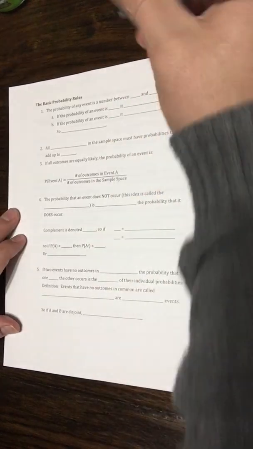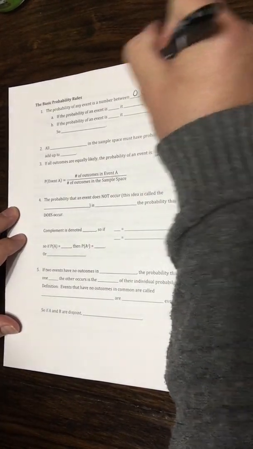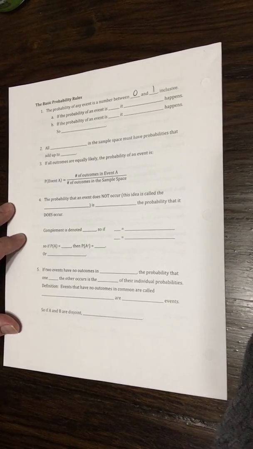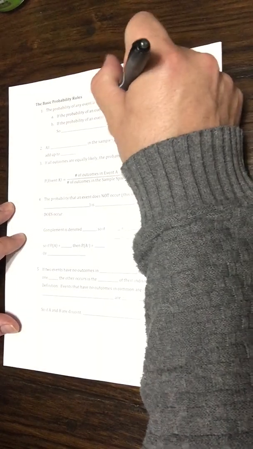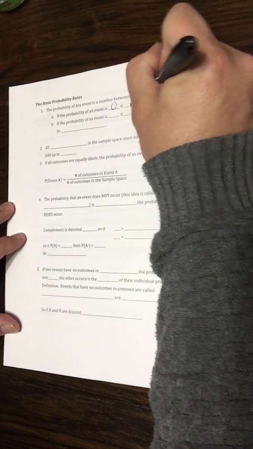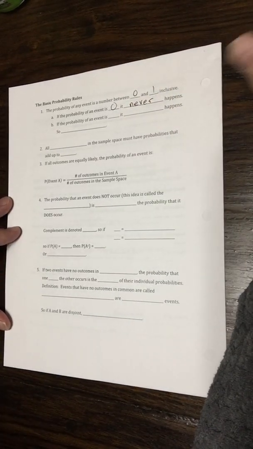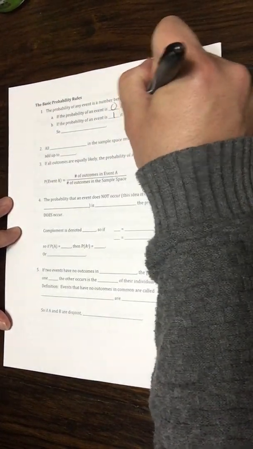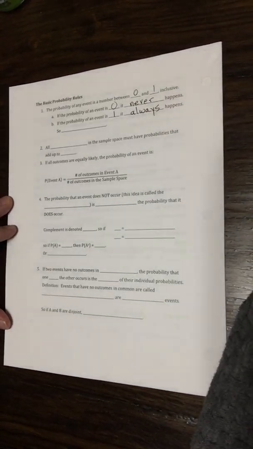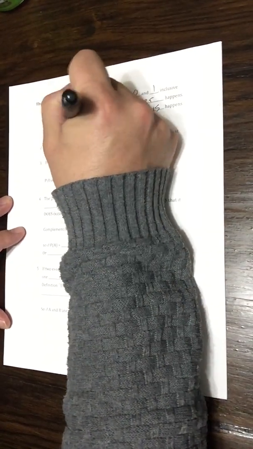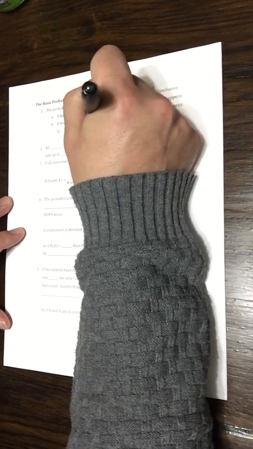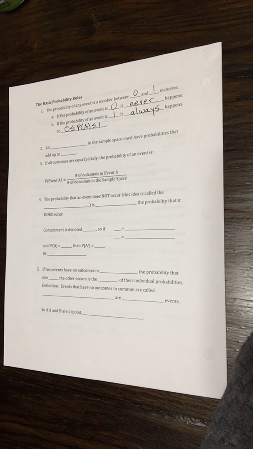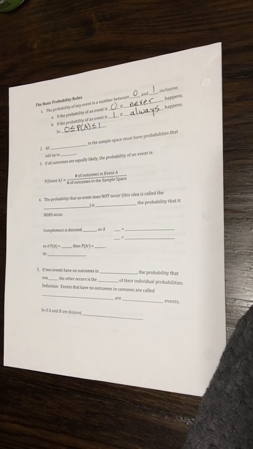The probability of any event is always going to be a number between 0 and 1. It can be 0, it can be 1. That's what inclusive means. If the probability of an event is actually 0, it never happens. It can't possibly happen. If the probability of an event is 1, it always happens. So 0 is less than or equal to the probability of event A happening, which is less than or equal to 1. There's our first truth, formula-wise, about probability.